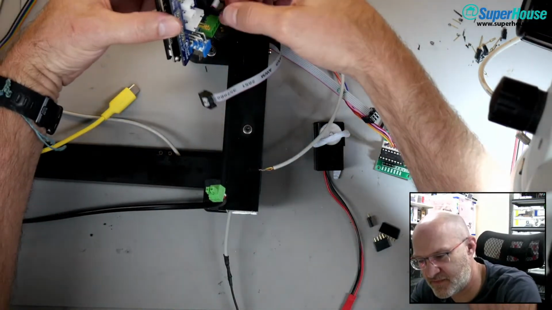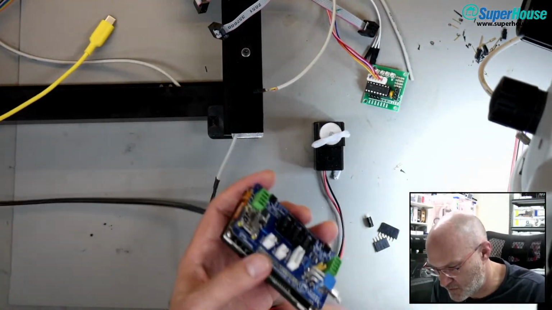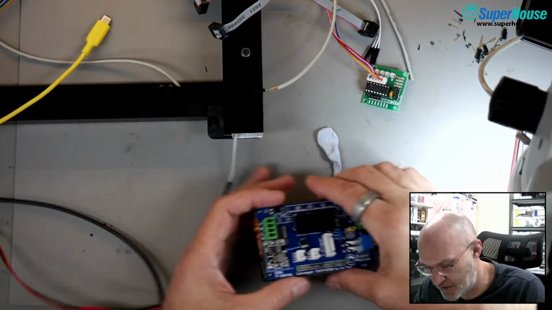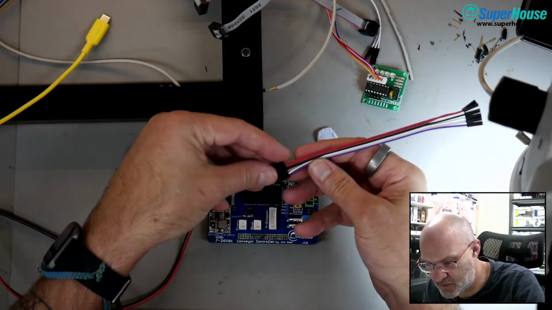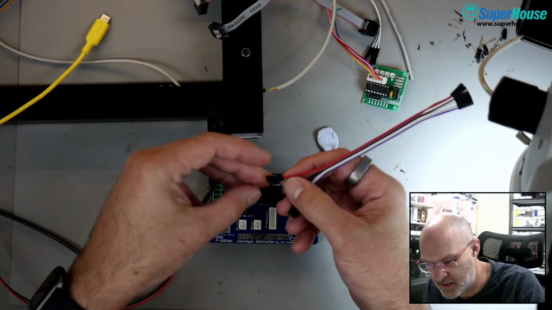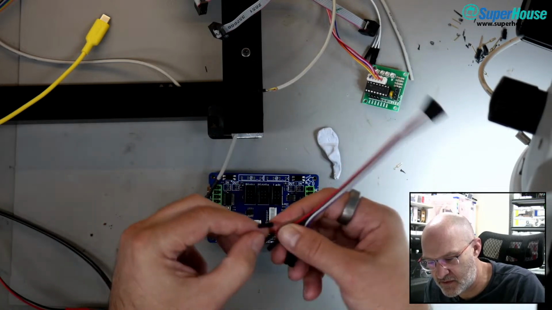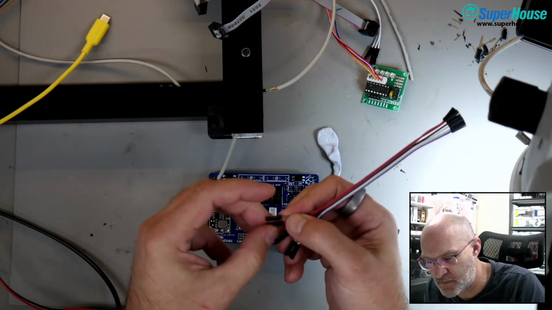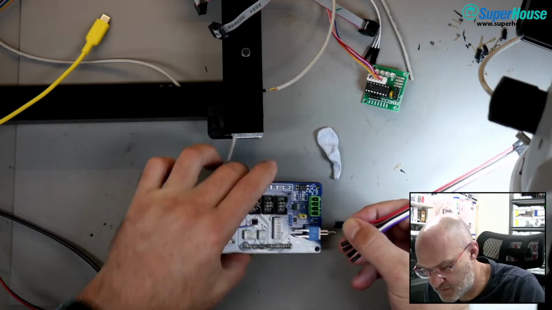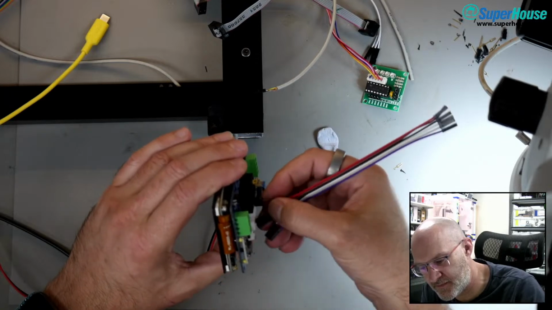In fact, let's get those off as well, just for now. Just while I try to get this all hooked up. Move that out of the way. Now what I need is ground and then 5 volts. So those two into there.